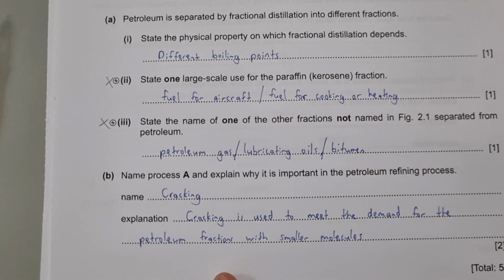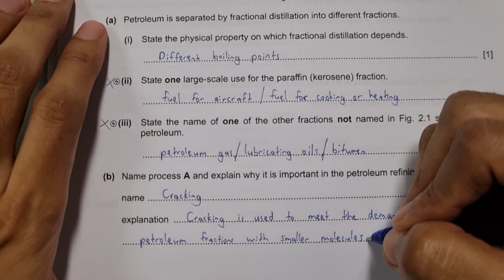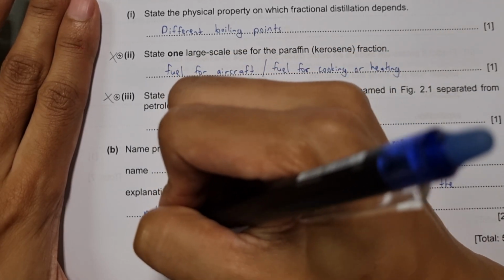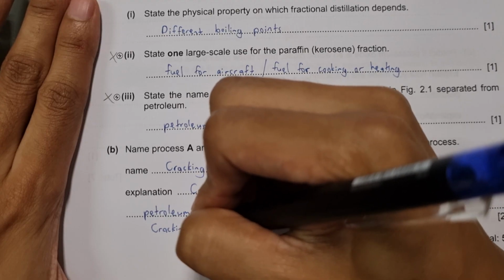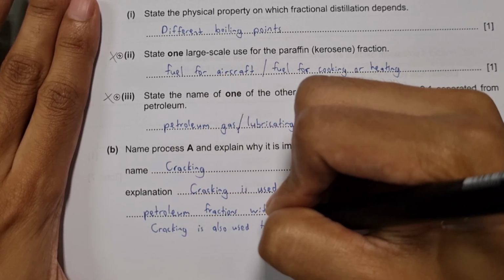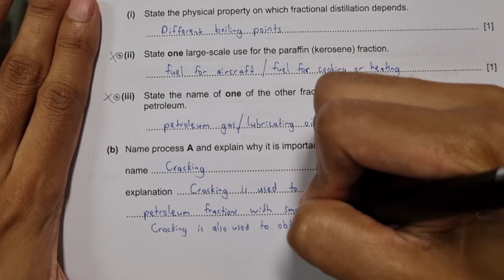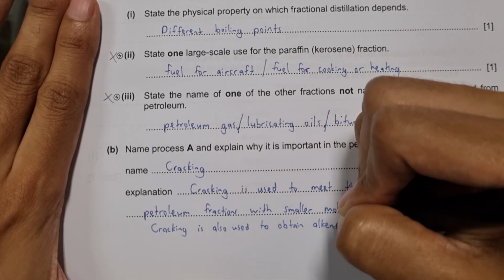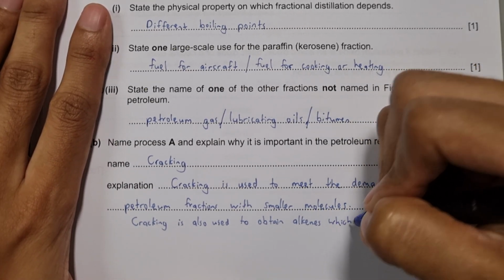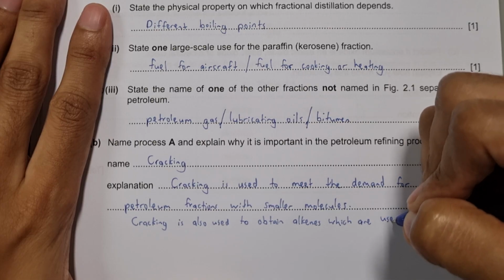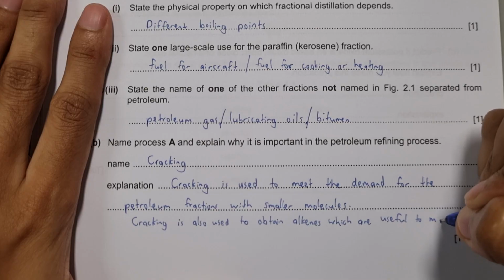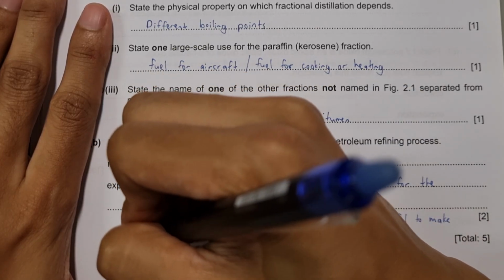One more thing is that cracking is also used to obtain alkenes, which are useful to make other products.